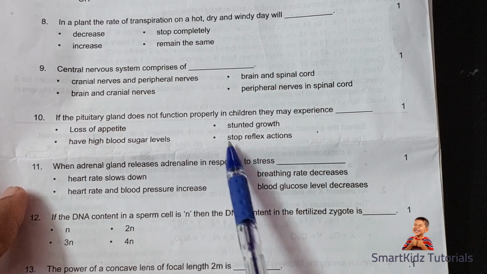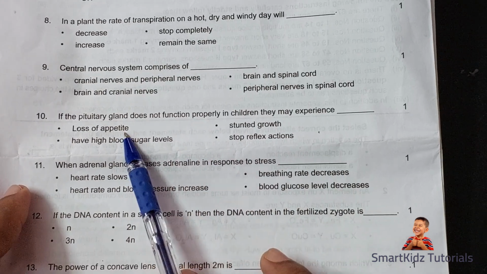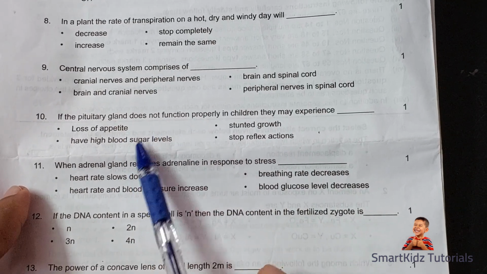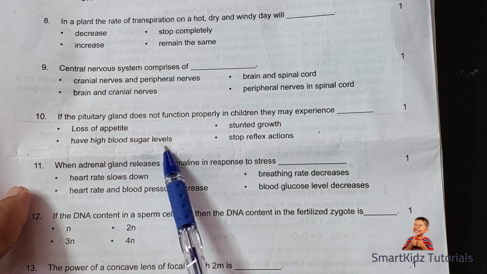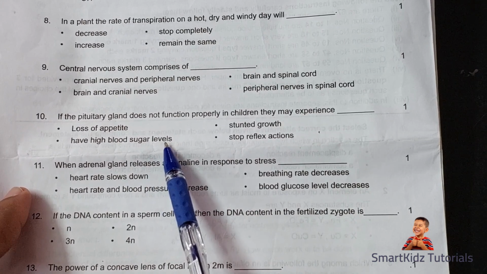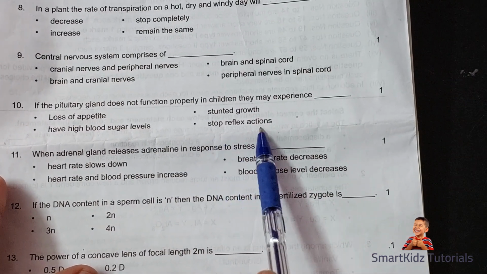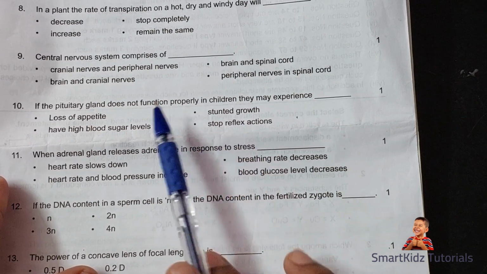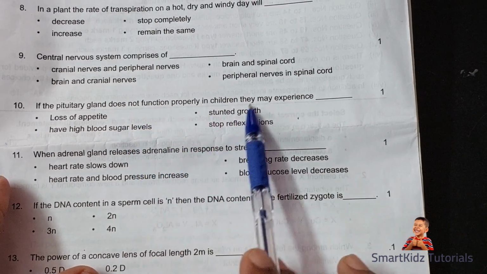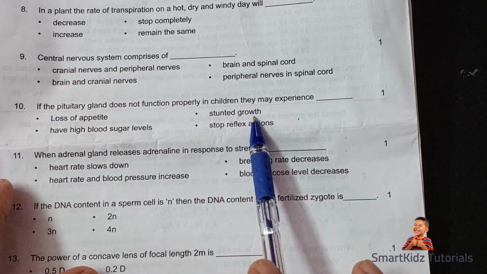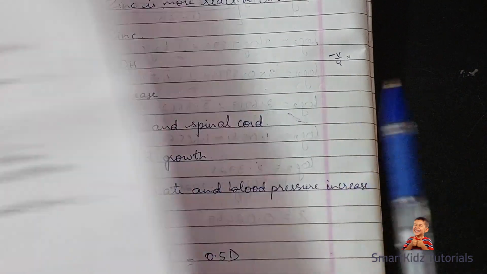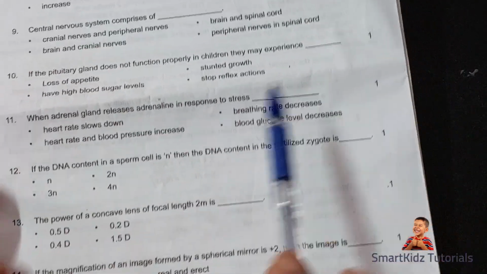Loss of appetite has got nothing to do with the pituitary gland. Blood sugar levels have to do with the pancreas, the release of insulin. And reflex action has to do with your nervous system, not with a hormone. So in this case, the correct answer would be stunted growth. That's the answer.